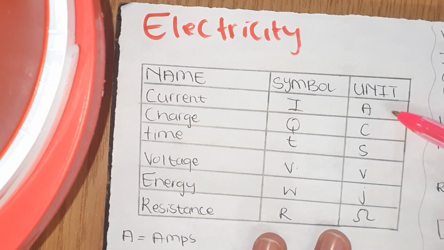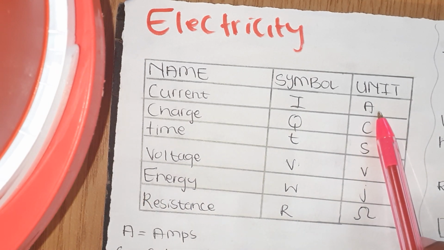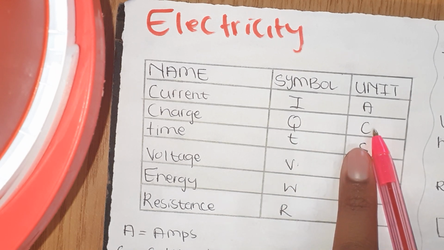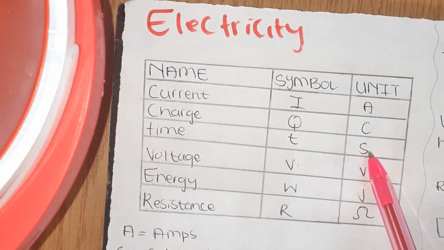And here we have units, which means how they are measured. So current is measured in amps, charge is measured in coulombs, and time is measured in seconds. Whenever you have time, you have to convert it to seconds.